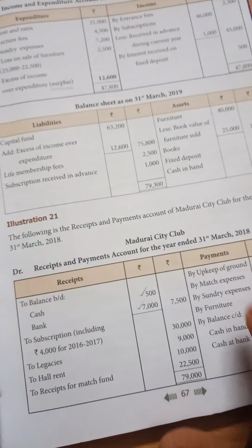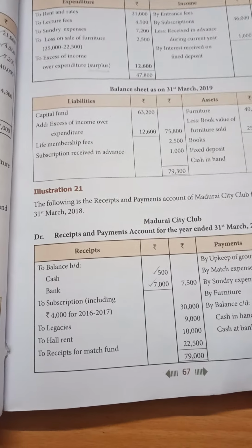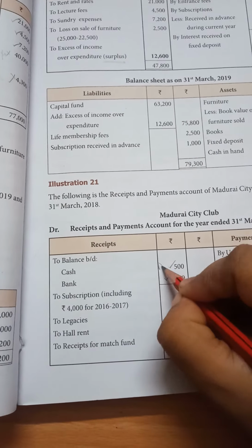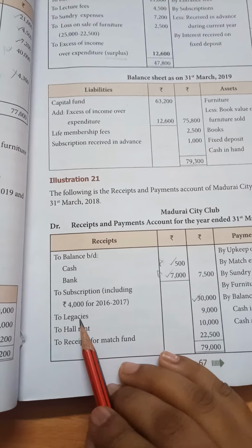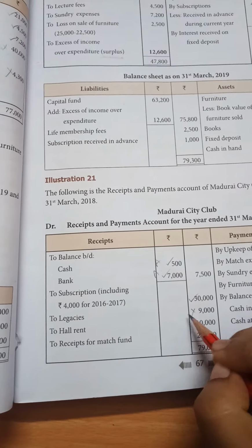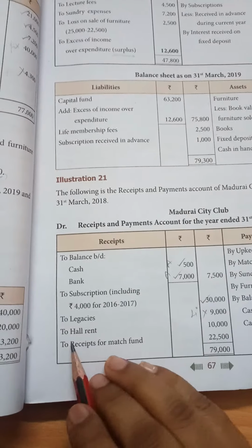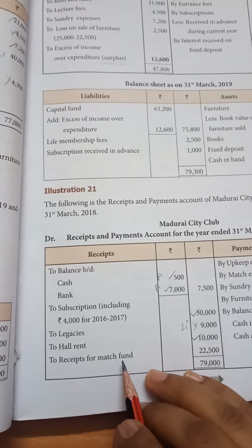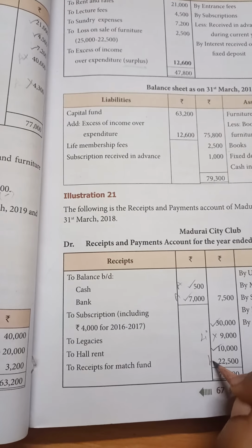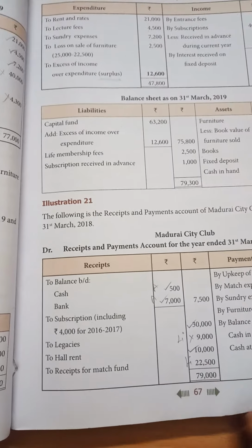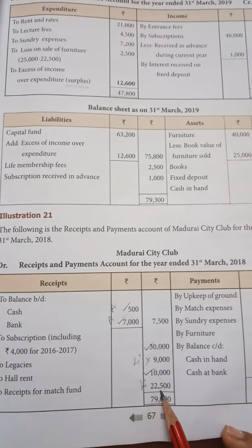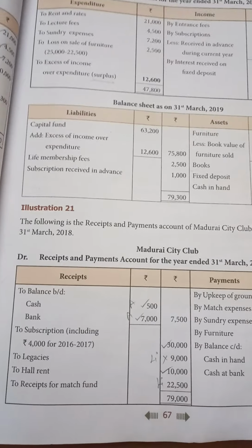Then we need to prepare the income and expenditure account. Now in this we need to see what all should be taken to the income and expenditure. Subscription should be taken to the income and expenditure account. Legacies should not be taken to income and expenditure; they have to be taken to the liability side. Hall rent should be taken. Receipts for match fund, this adjustment is to be shown on the liability side, because while preparing the opening balance sheet itself we wrote match fund.